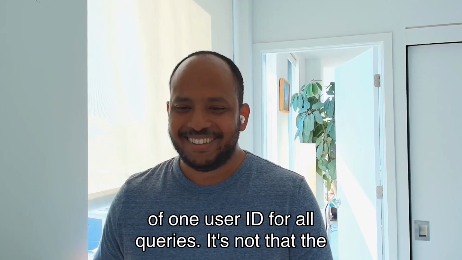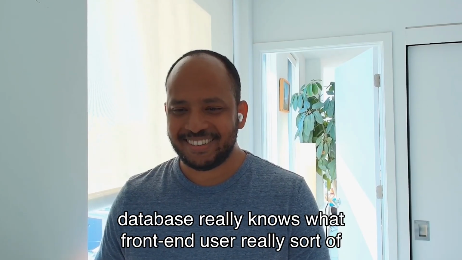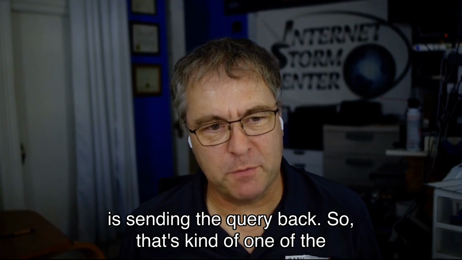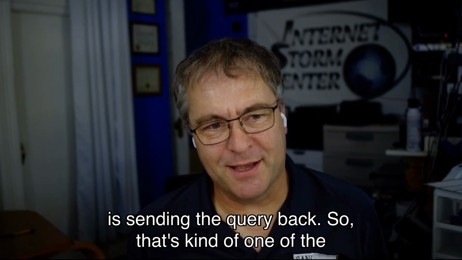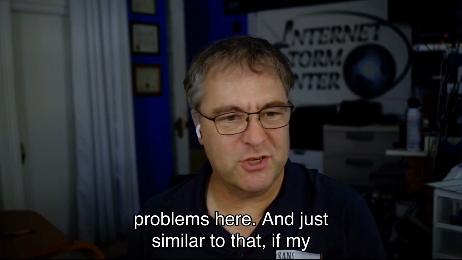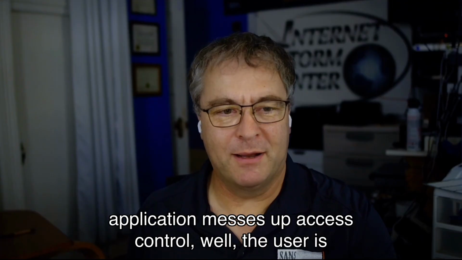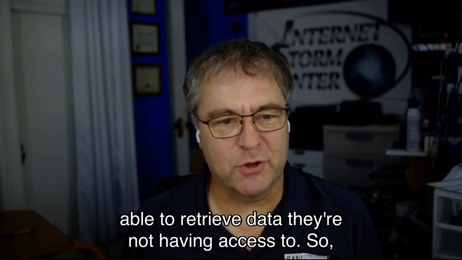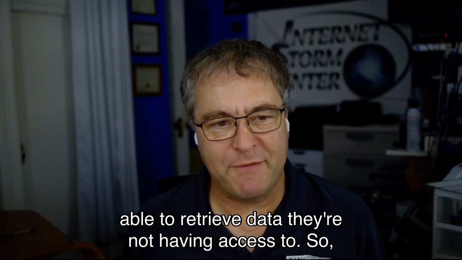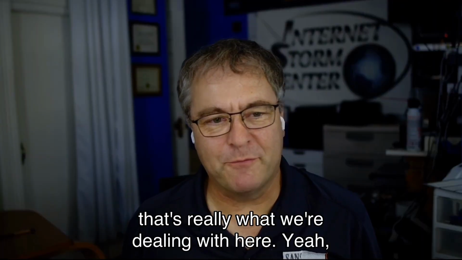It's not that the database really knows what front end user is sending the query back. So that's one of the problems here. And similar to that, if my application messes up access control, the user is able to retrieve data they don't have access to. So that's really what we're dealing with here.